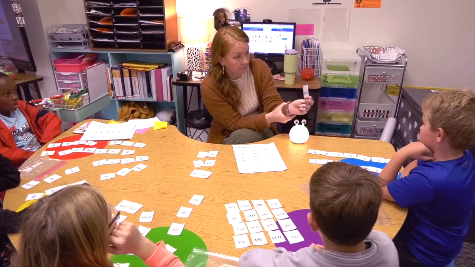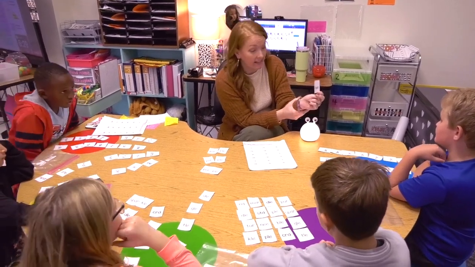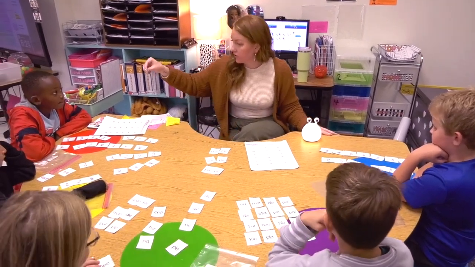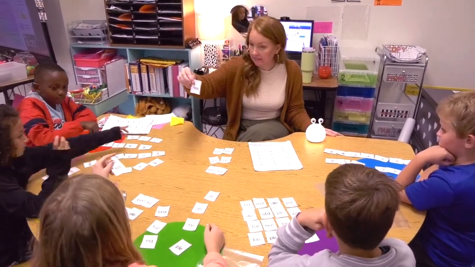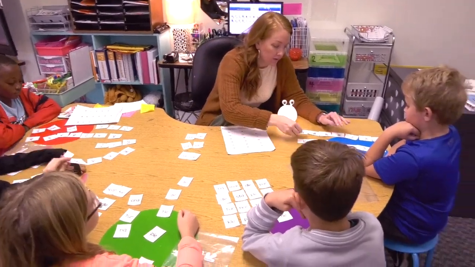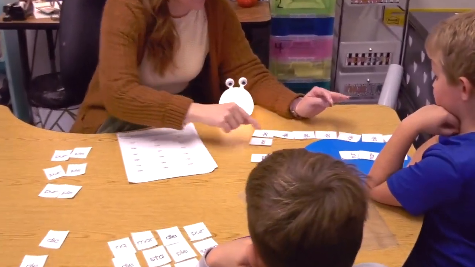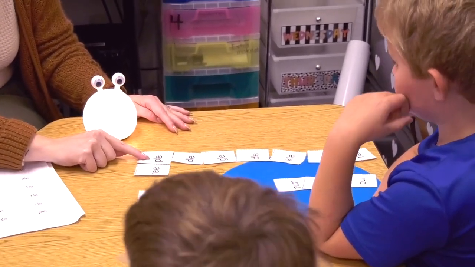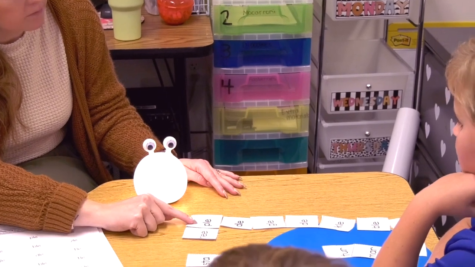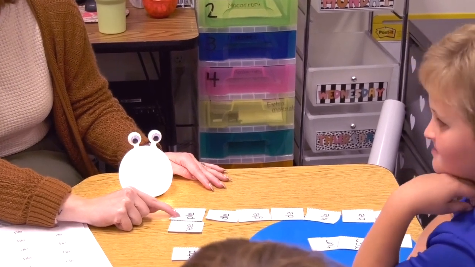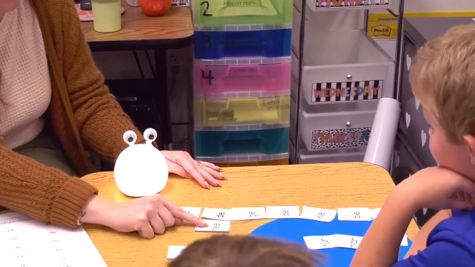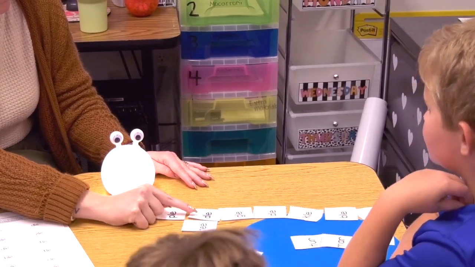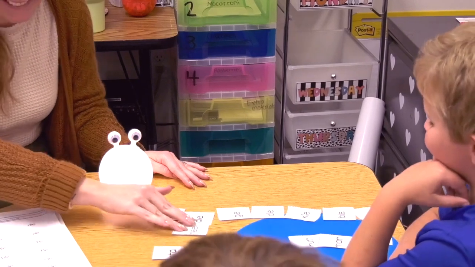N-E-E, how do we read that? Knee, okay? So now we have to find the ending. He might need help, so pay attention. Everybody find your knee. So if we put it with these consonant LE patterns, we have to see which one will make a word. So this says, what's that say? Pull. So does that make sense? Neeple? No. Needle. That's a word. You got it.